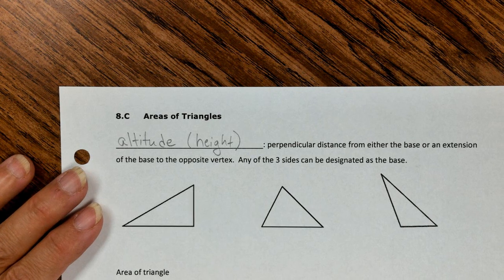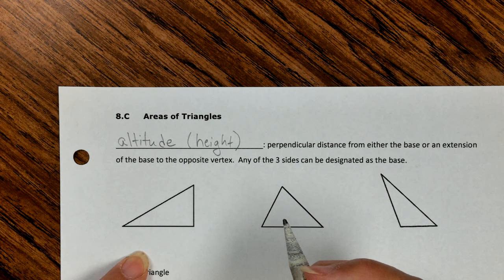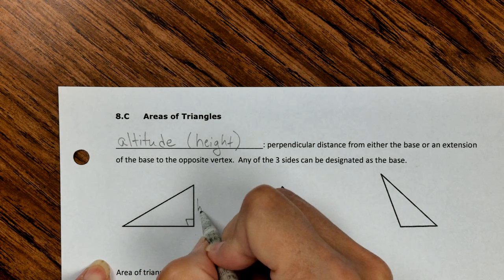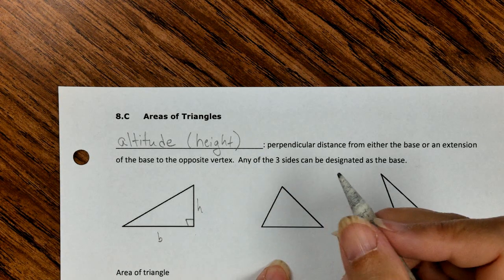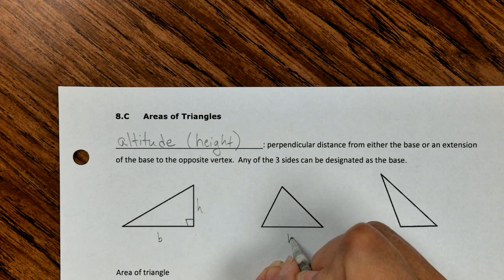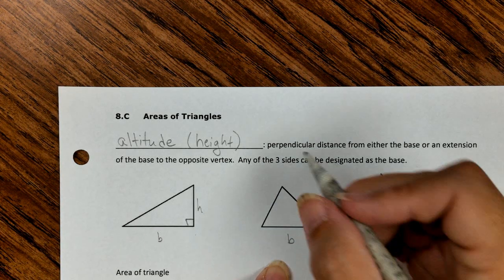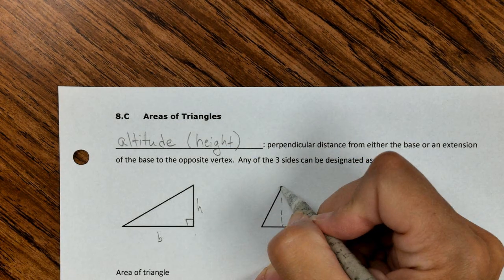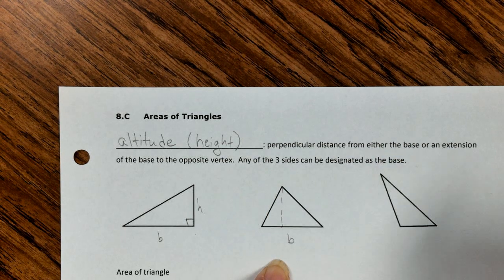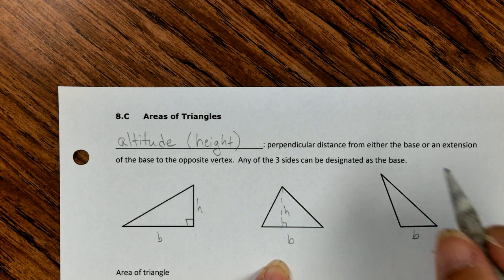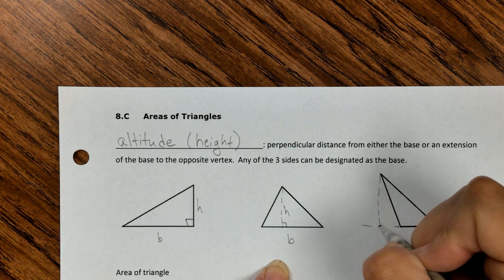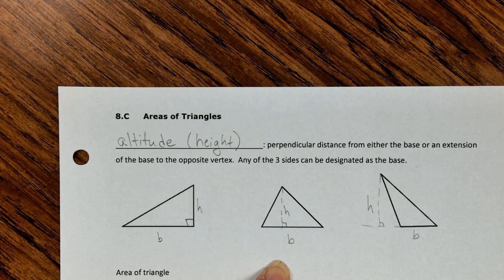Synonyms. Okay, so in this one, this is the base. This is supposed to be a right triangle. This is the height. In this one, it's just some random acute triangle. That bottom side would be the base, and then the perpendicular distance from the opposite vertex to that base is the height. Over here we have our base. Here's an extension of our base, and then the perpendicular distance to that extension is the height.